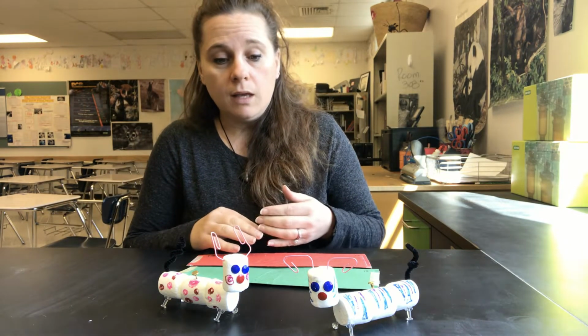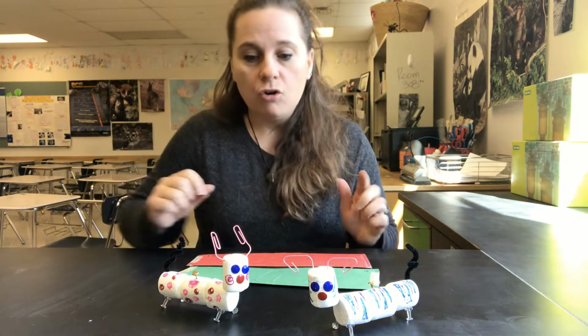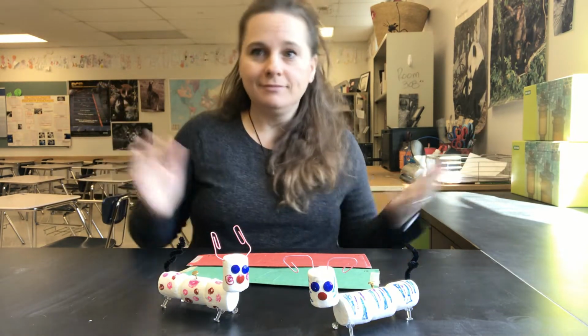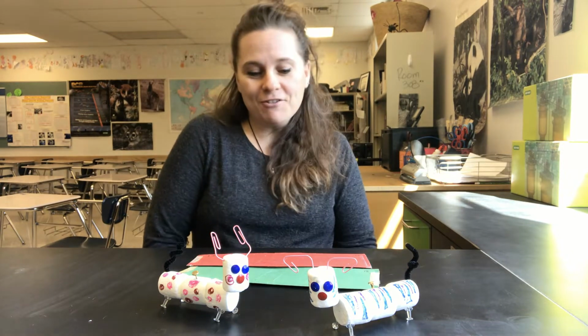Eyes as well, they can have either blue or white eyes. And their nose, either they have a nose or they don't. That's as close as it gets. They either have one or they don't.